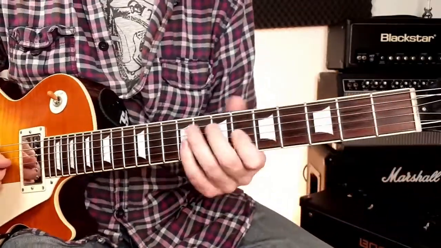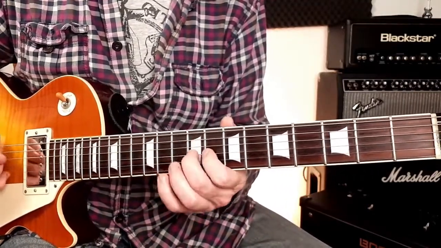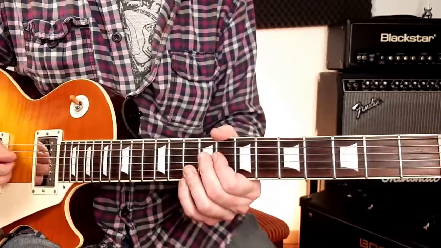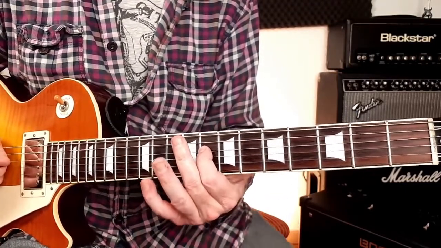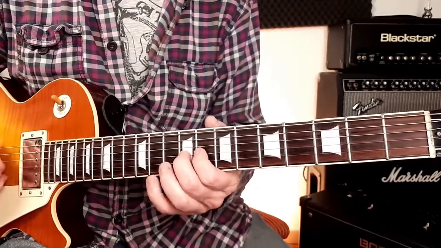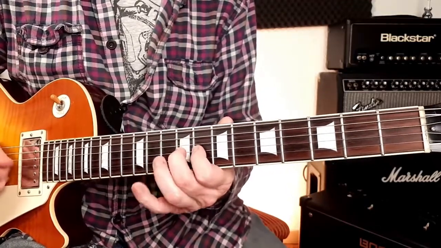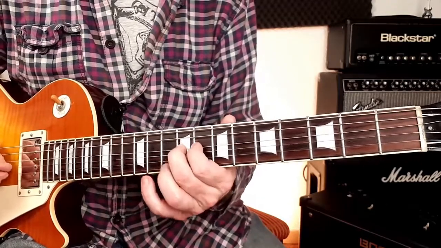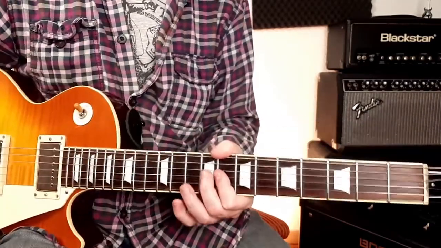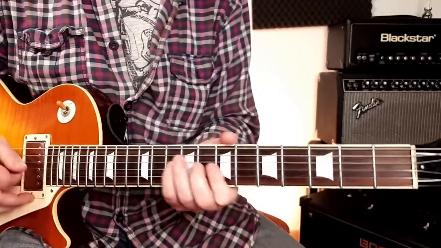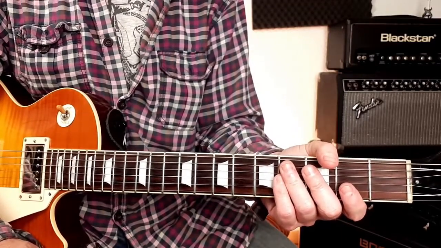So the lick I'm playing is this in close up. So just to remind you, and then, so you can hear as I'm changing the last note there, it's just making a bit of difference as the chord lands between the B and the F sharp. Okay, so let's see how you get on with those.